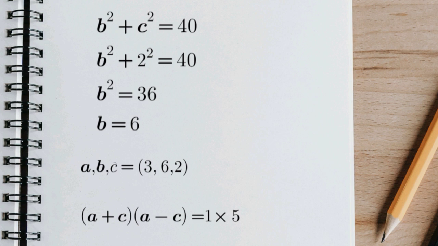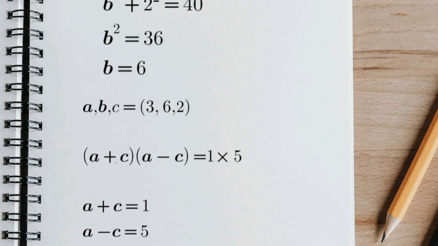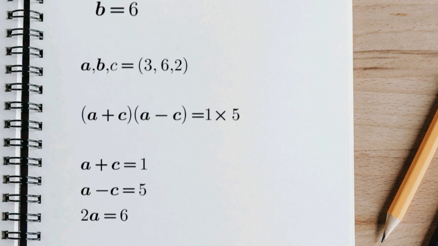Now for the second part, where we have (a plus c)(a minus c) is equal to 1 multiplied by 5. Note the difference. The other one was 5 multiplied by 1, and this one is 1 multiplied by 5. So again, we write our equations, and we have a plus c is equal to 1 and a minus c is equal to 5. Just like the other one, we add the equations. Plus c is going to cancel minus c, and we are left with 2a is equal to 6, and a here again is equal to 3.